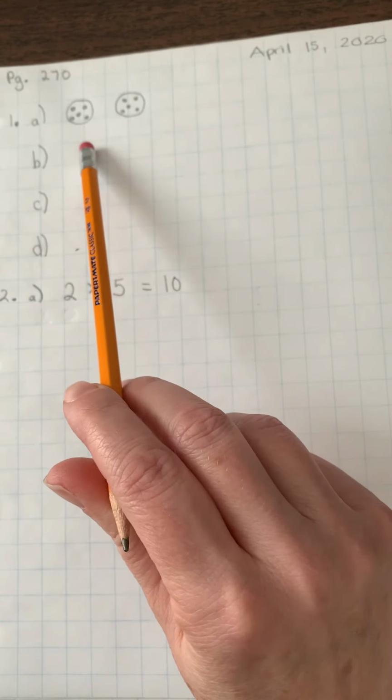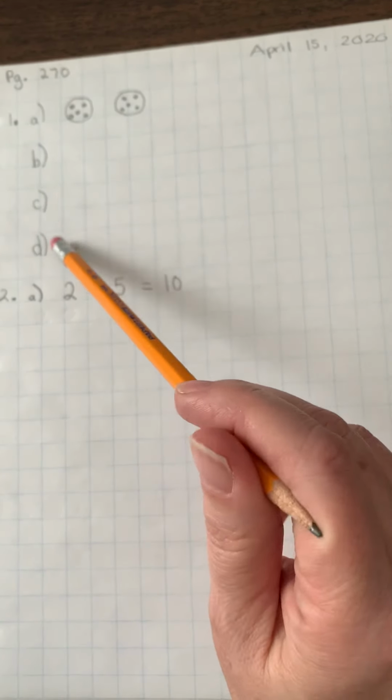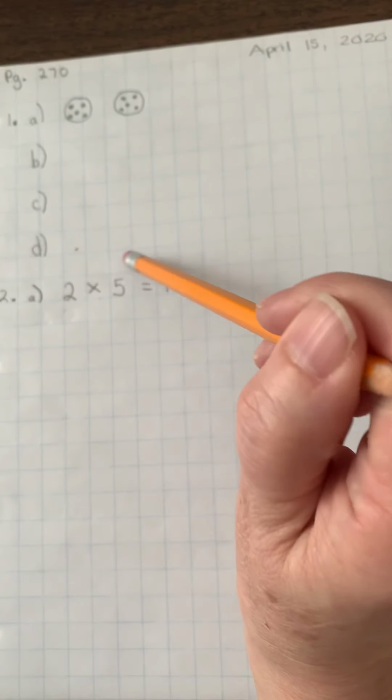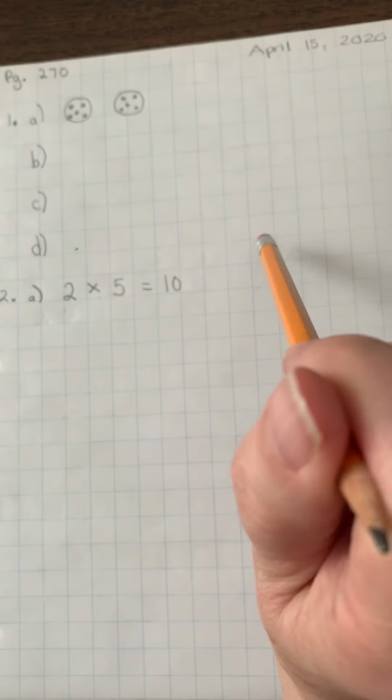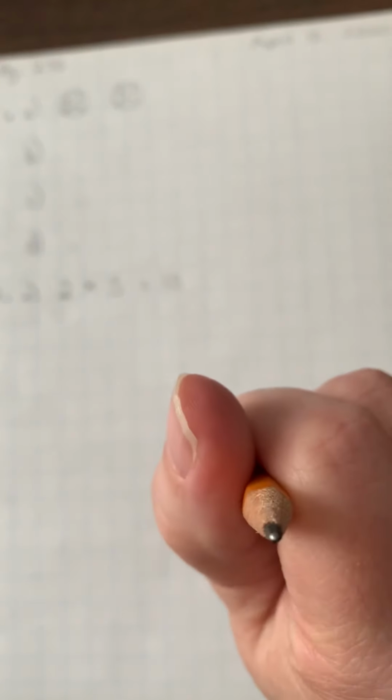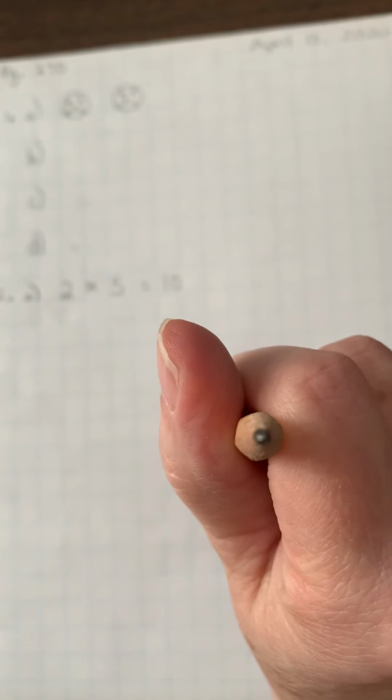And then you would continue with B and C and D. And do you see how I even left a space in between each one just to make it nice and neat and easy to read, especially because you guys are going to be taking pictures and sending this to me. And I need to be able to read and see your diagrams really well, okay?